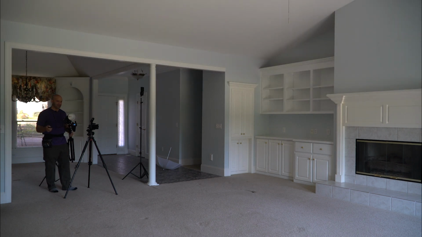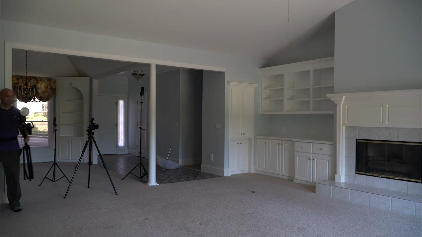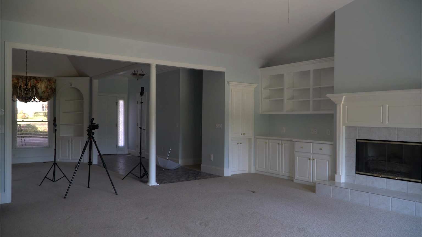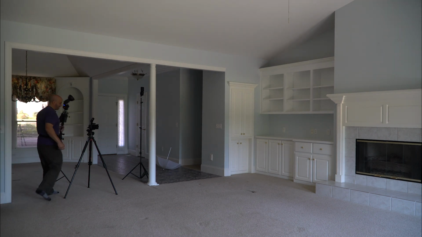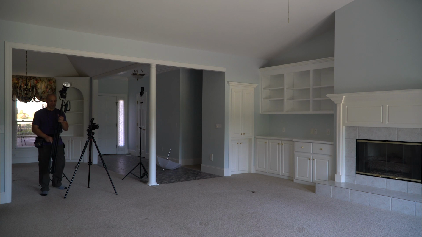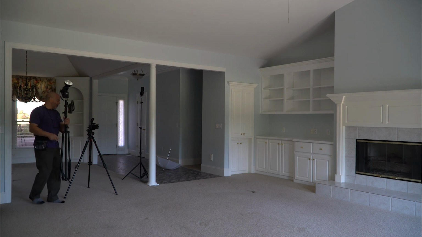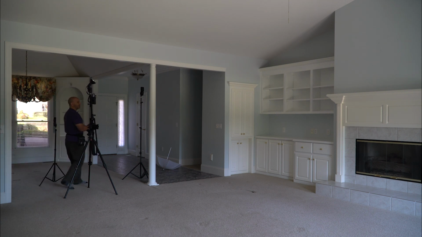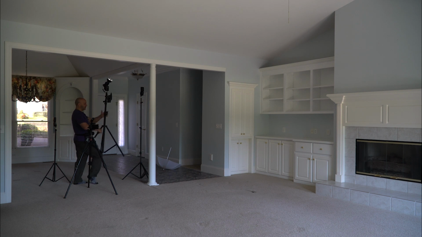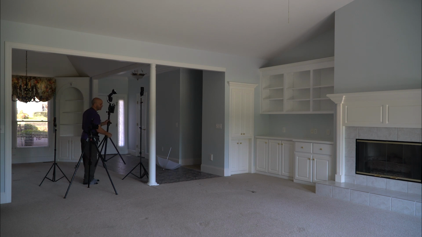So I'm going to lighten up. I need to move a little bit more out of the way so we don't have the flash reflecting off the window. All right, so what I did there was I lit up all around the window, but exposed for outside of the window. Now let's go into Photoshop and I'll show you how we can quickly put this all together.